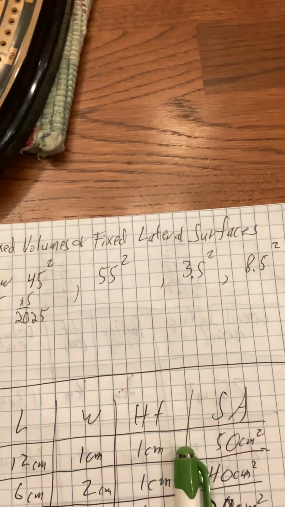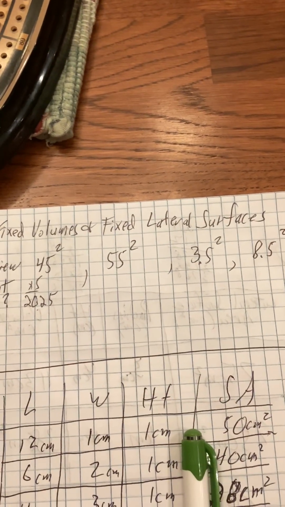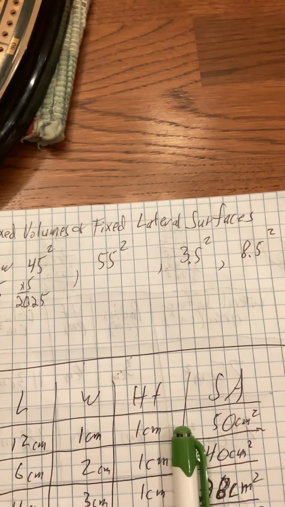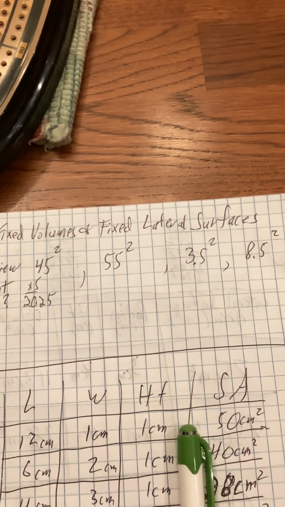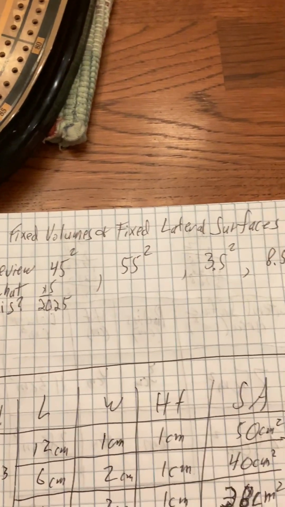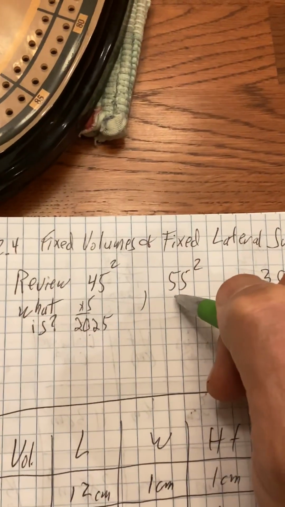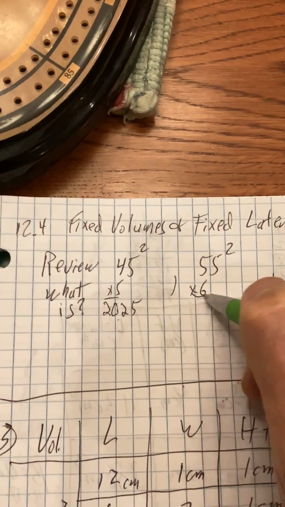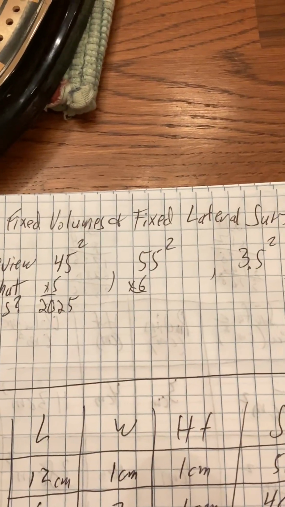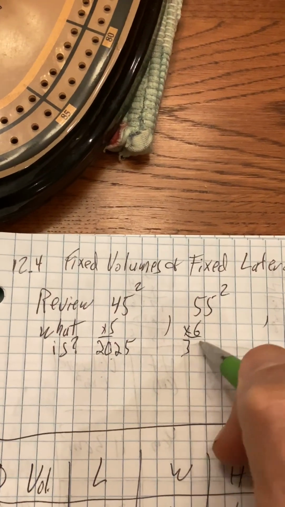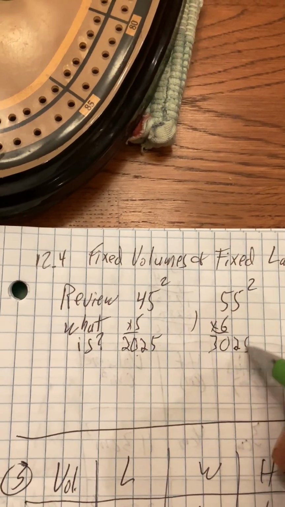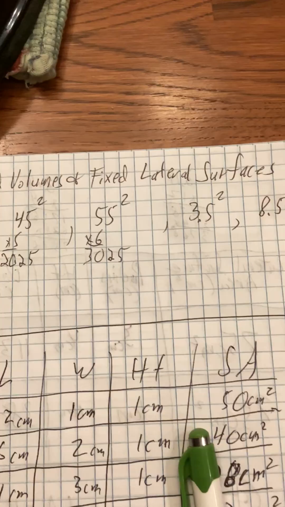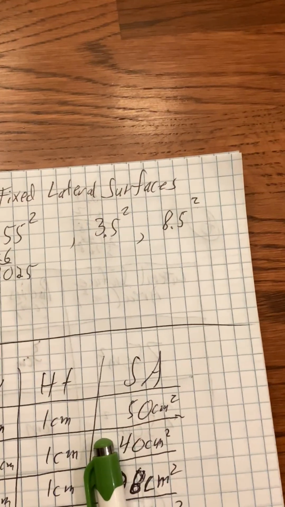So try, what's 55 squared? What's 55 times 55? 1 more than 5 is 6. 5 times 6 is 30, and it ends in 25, so it's 3025. And it works with decimal points here.